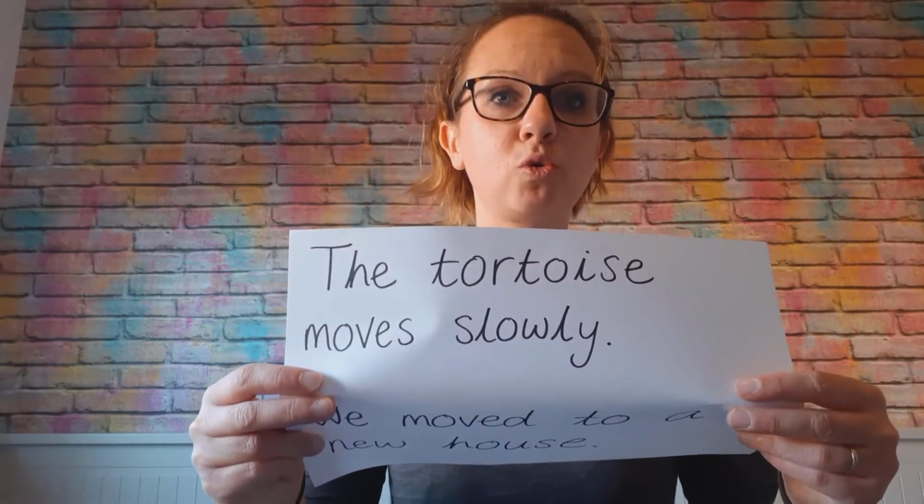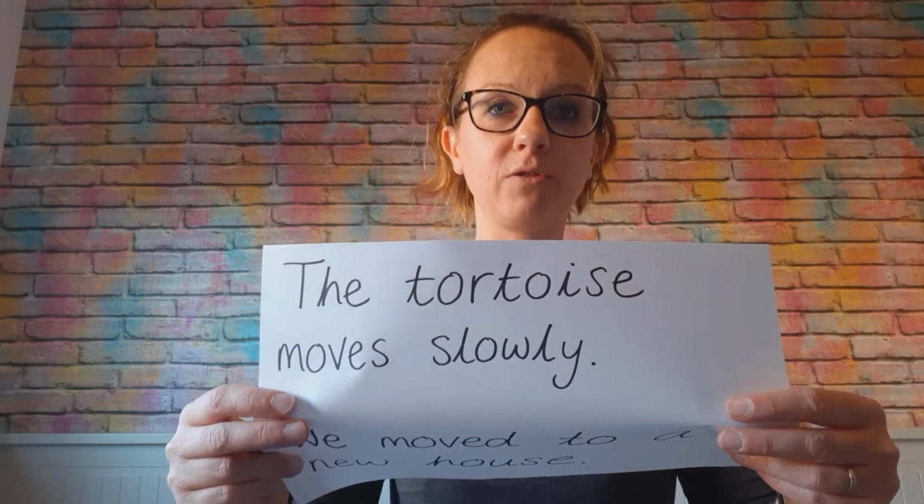Okay, I'm going to share my sentence, and that is: the tortoise moves slowly. The next word we're going to look at is the word moved. Now this has got the D on the end because it is the past tense. We've got that ed bit. The ed suffix here means that something is happening in the past tense.